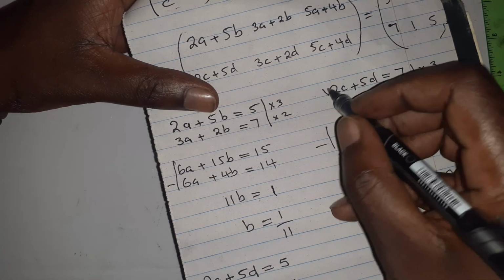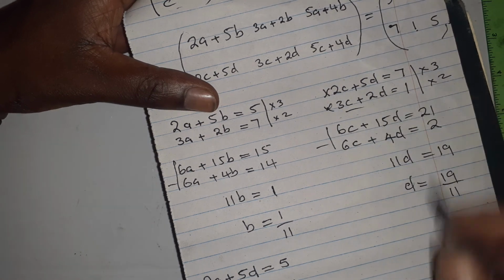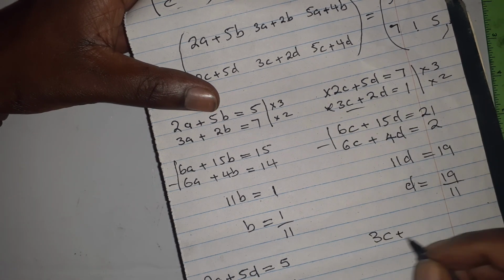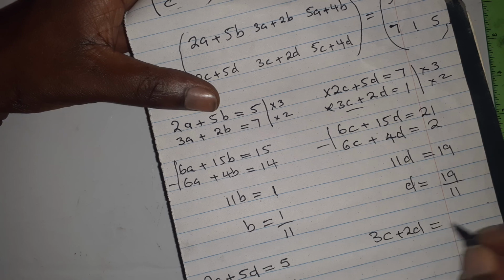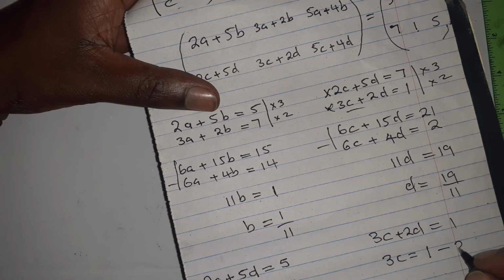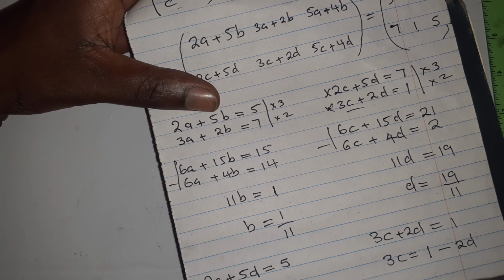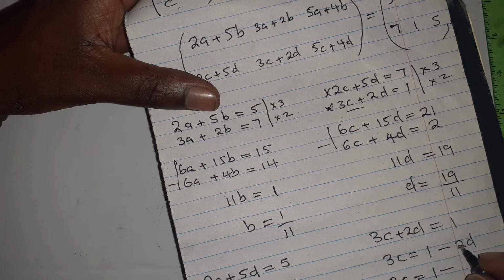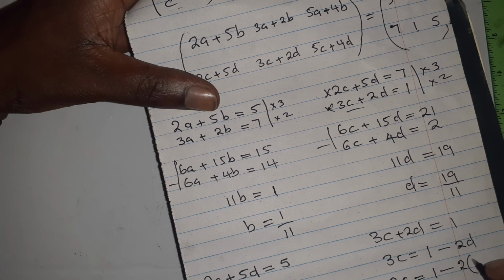You can use either this one or this one. Let me get the second one. 3c plus 2d is equals to 1. What is our d? So 3c is equals to 1 minus 2d. So 3c is equals to 1 minus, when you multiply 2 by 11, you're going to have 19 over 11.